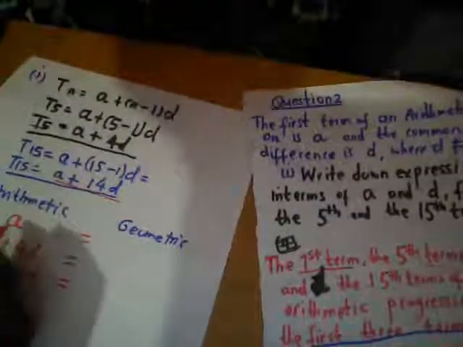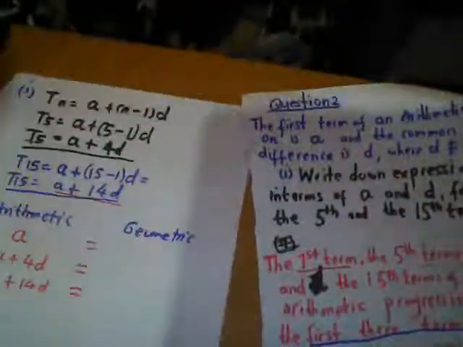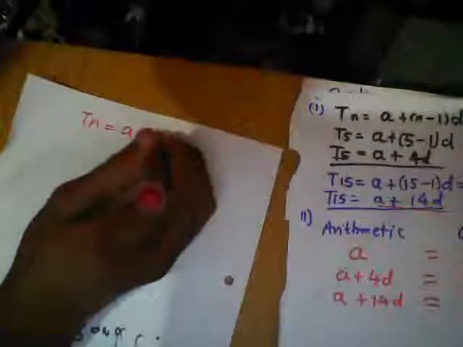They say these are the first 3 terms of a geometric progression. So these are for geometric. Let me show you quickly. If you want to get terms in geometric, we use this formula here: Tn equals A r to the power n minus 1.